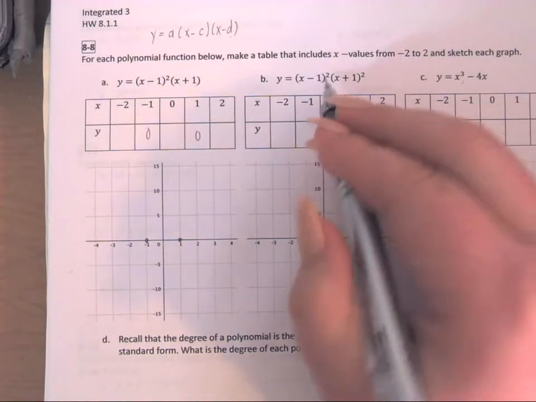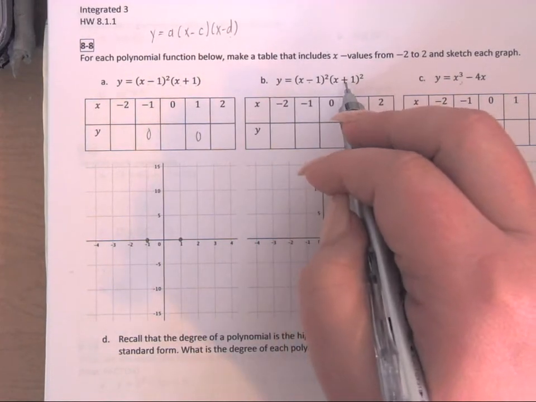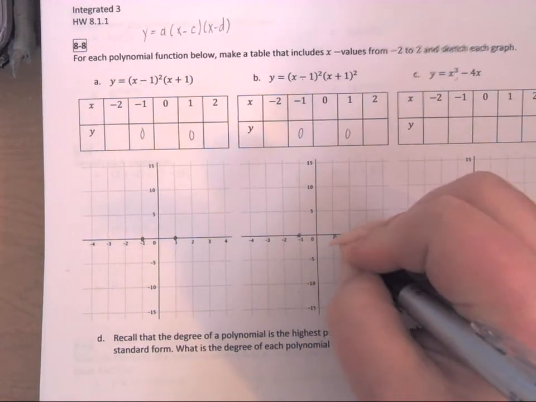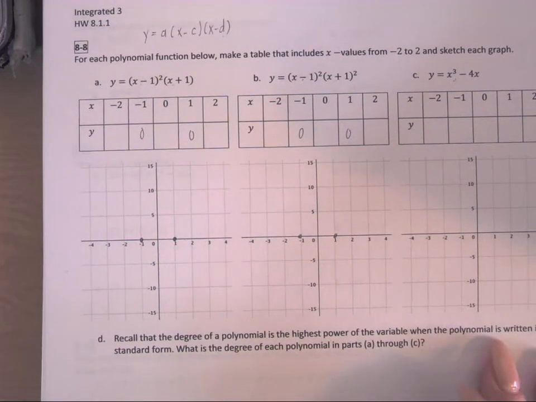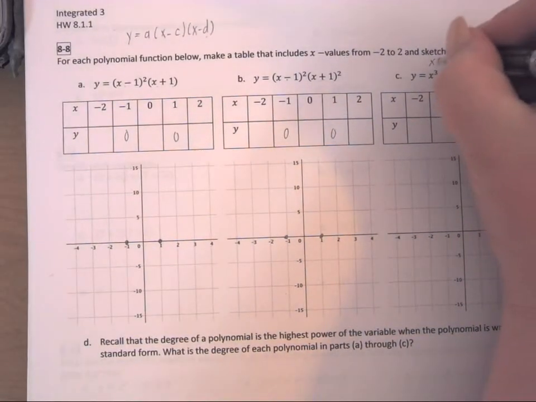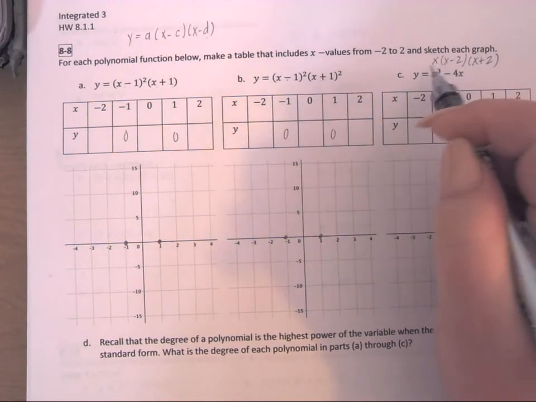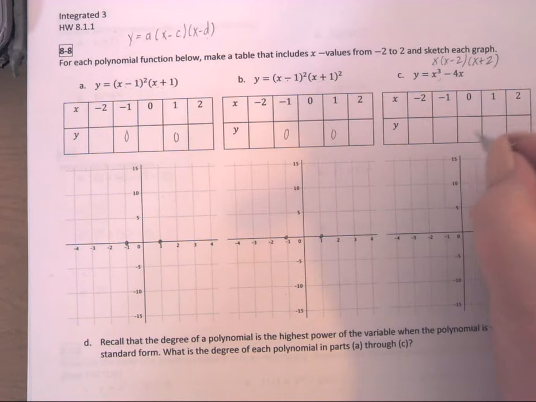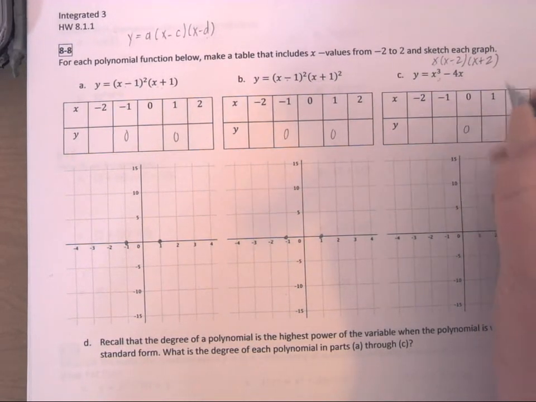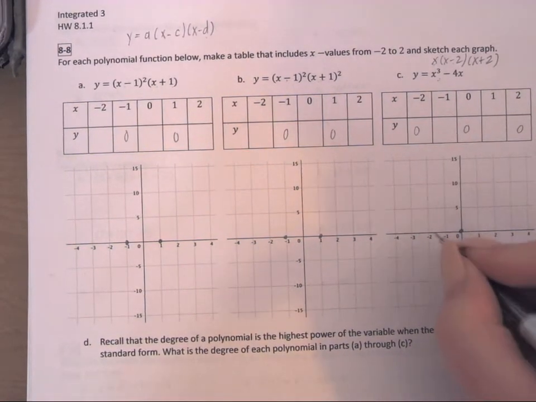Okay, so here as well, positive 1 is an x-intercept and negative 1 is an x-intercept. And then here this factors to x minus 2, x plus 2. So your x-intercepts are 0, 2, and negative 2. So let's plot those.